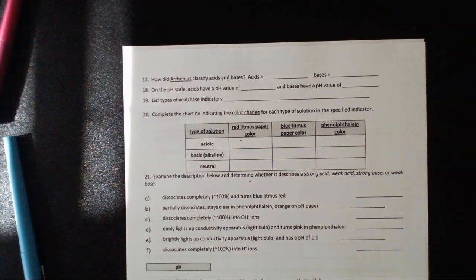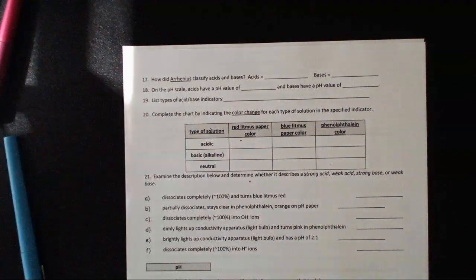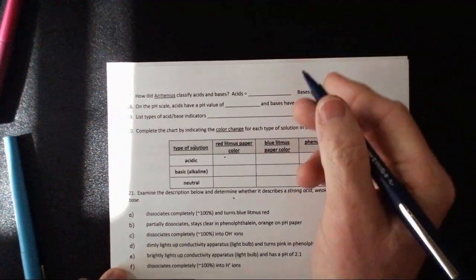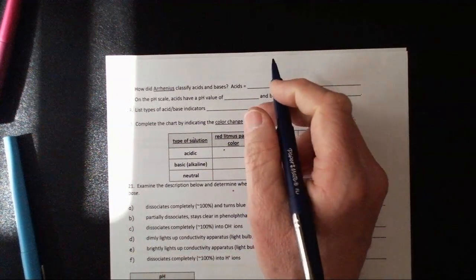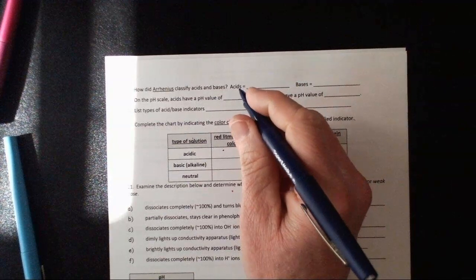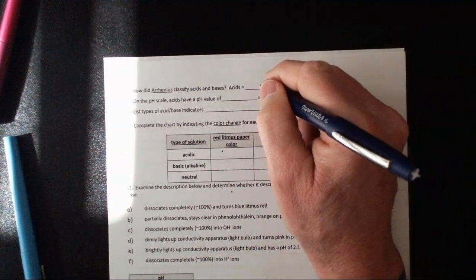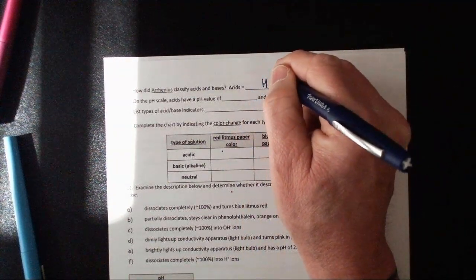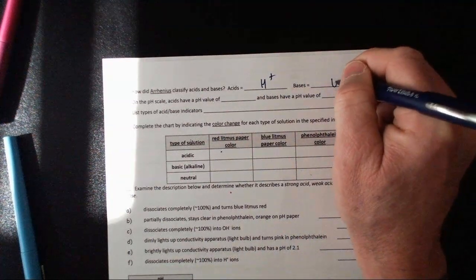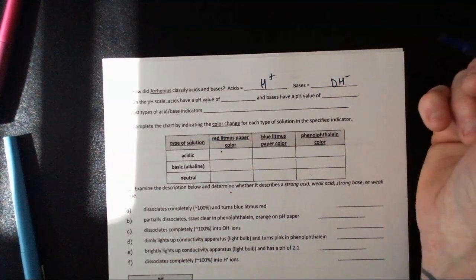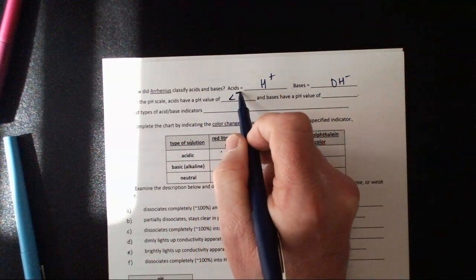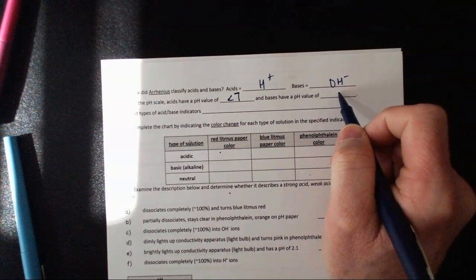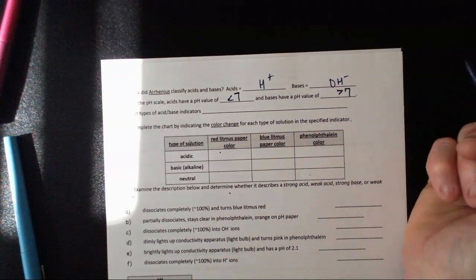How did Arrhenius define acids and bases? Well, Arrhenius, remember, hopefully you remember because this test is Tuesday, April the 14th. Arrhenius classified acids as having hydrogen ions and bases as having hydroxide ions. On a pH scale, acids have a value that is less than 7. Bases have a pH value that is greater than 7.